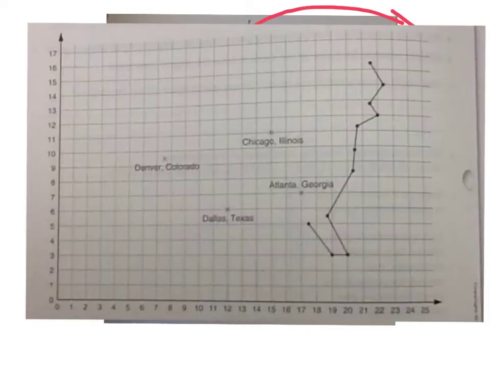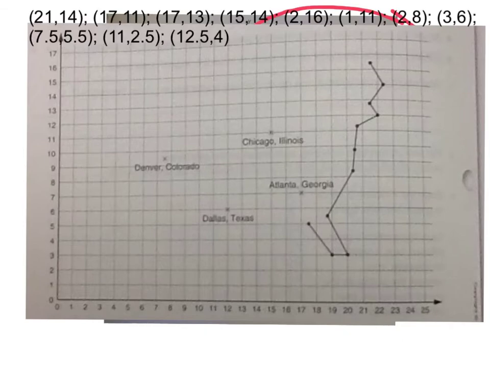To start this demonstration, we are going to plot the following ordered number pairs on the grid: 21, 14, 17, 11, 17, 13, 15, 14, 2, 16, 1, 11, 2, 8, 3, 6, 7.5, 5.5, 11, 2.5, and 12.5, 4. Here is the list of points in case you forgot.